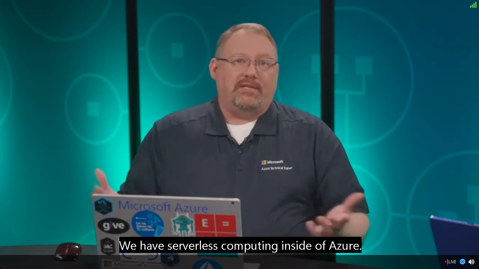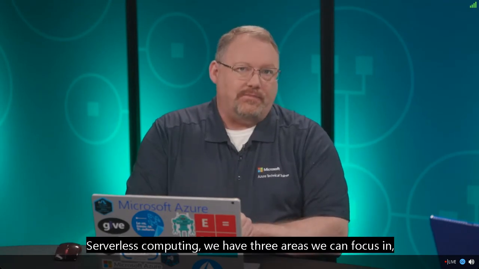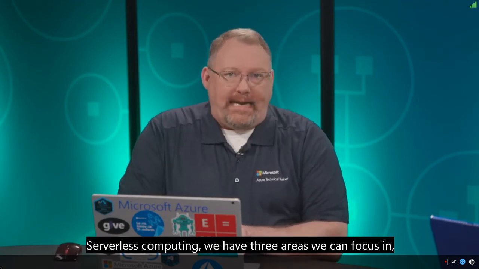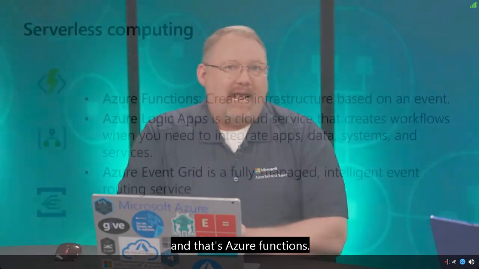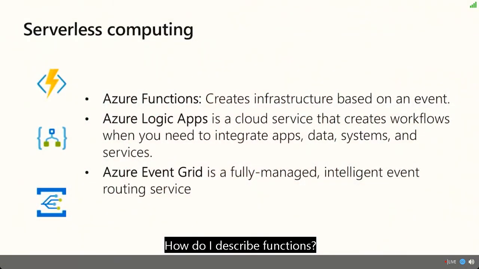A couple other things. We have serverless computing inside of Azure. Serverless computing, we have three areas we can focus in. That's Azure Functions. How do I describe functions? A function is normally an event that's triggered by something, and one event comes in and one event comes out. It'll create infrastructure under the covers for us automatically. Normally, they're HTTP triggered events. They don't have to be. But essentially, I create something and spin up a website. One point comes in, one point comes out for us to leverage.